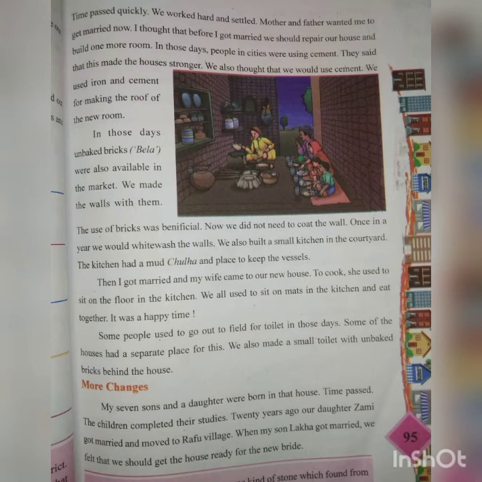Whoever is there in your family, all of you sit together and talk something. It will give you a good motivation. It will also give you positive vibes. Fine. So it is a happy time when a family sits together.